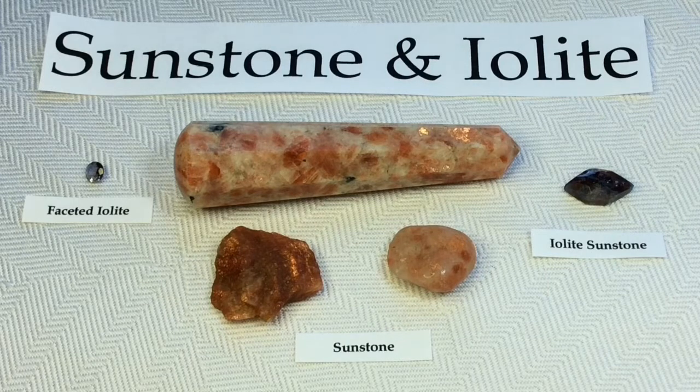Sunstone, I don't know if most of you know, but Sunstone is a plagioclase feldspar. It is a feldspar mineral that when viewed from certain directions exhibits a spangled appearance. So if you're not familiar with feldspar, it isn't something that's often on the gem market or in the metaphysical world. But if you're a rock hound, then you're most likely very familiar with feldspar. It is one of the most abundant minerals in the world, extremely common.